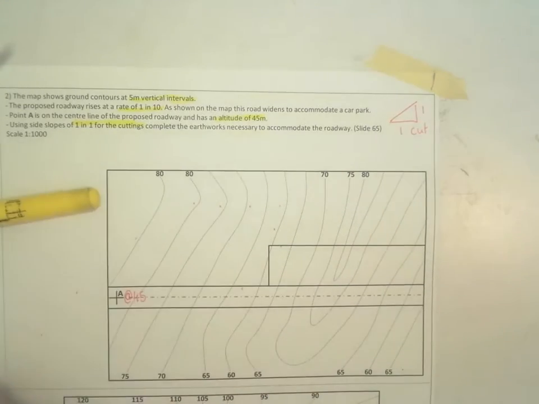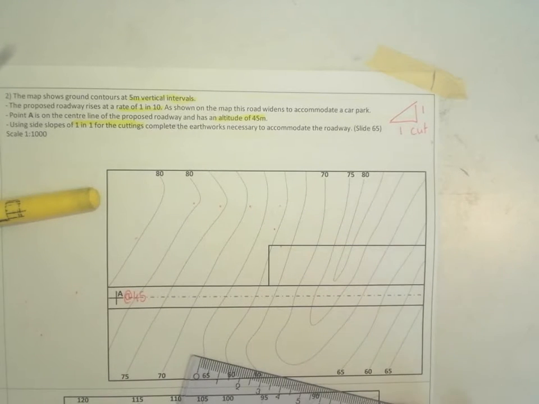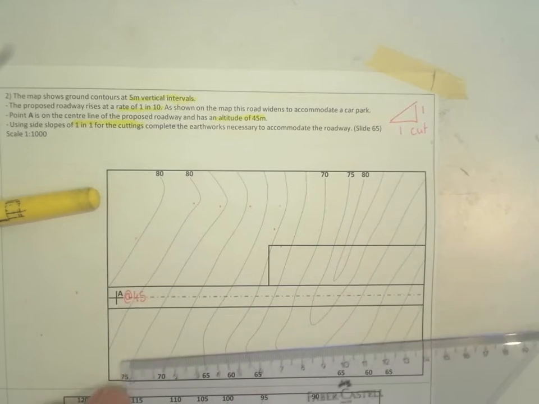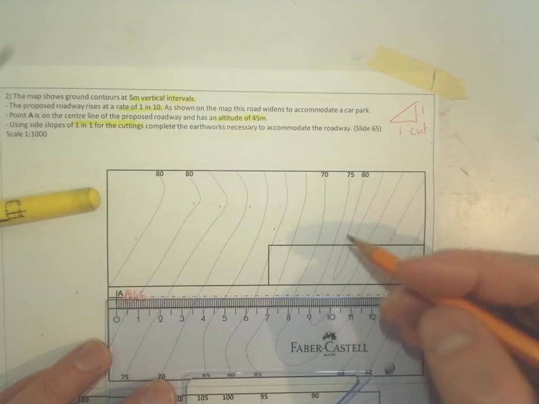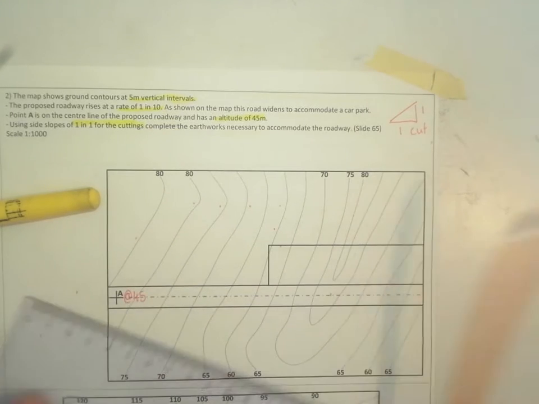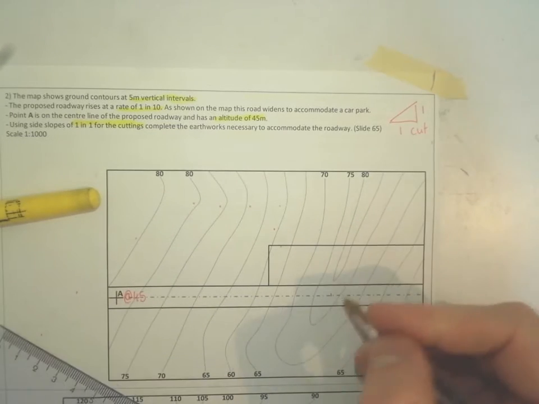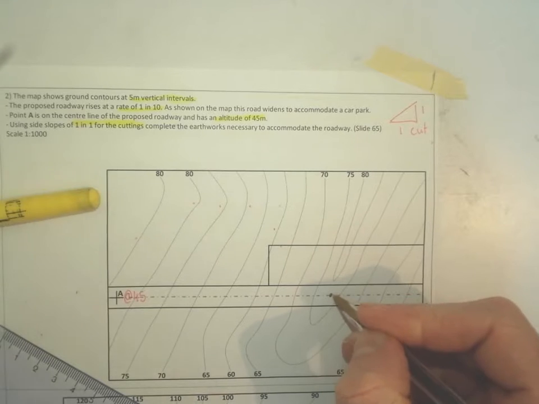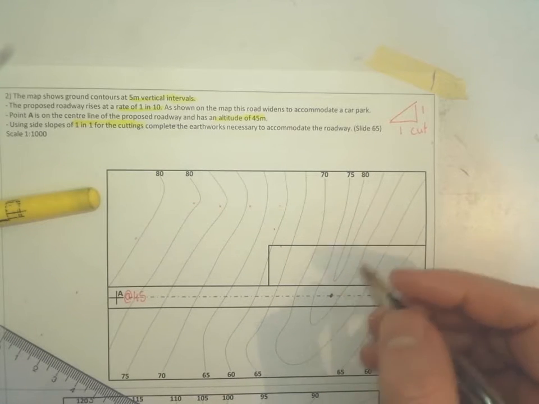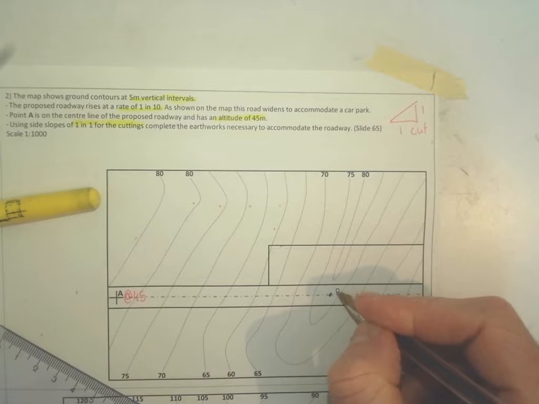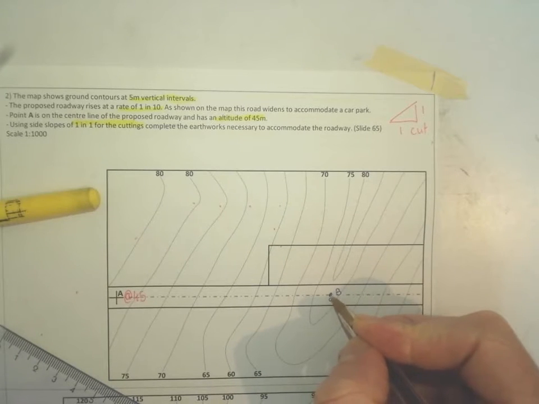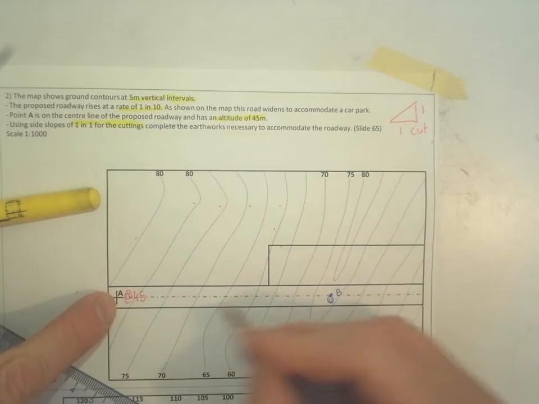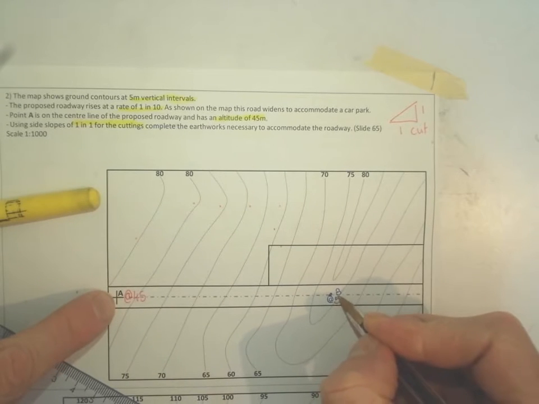So if we measure over 100, call that X. That is at, so it's over 100, so it's at 55.